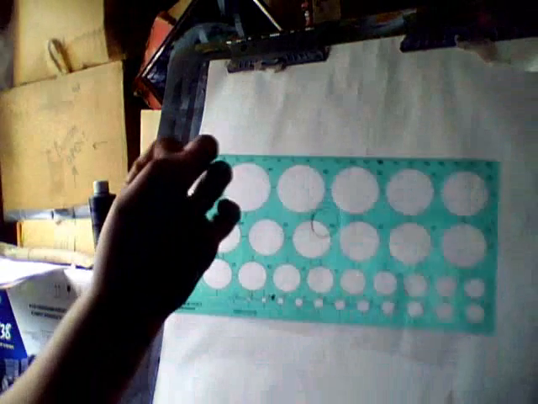Another thing you see with people drawing portraits is when they put in the eye. Your eyeball is always a circle. If you can't draw a perfect circle like me, there's a handy little template. It's got all different kinds of eyes, and you can use that to actually make the eyeball nice and round.